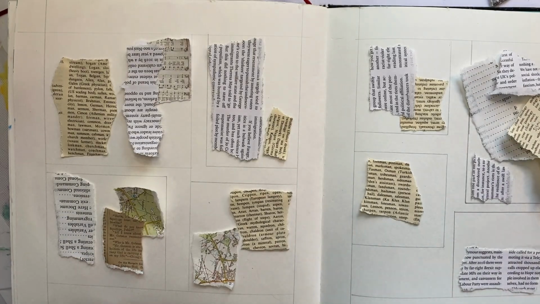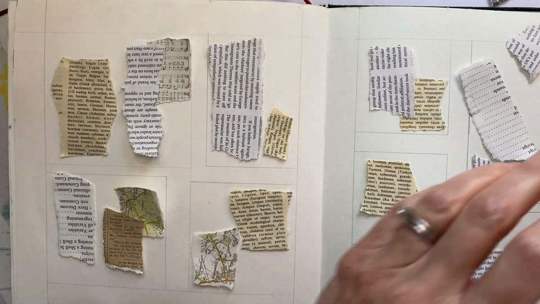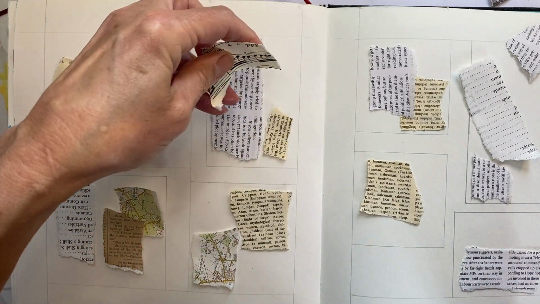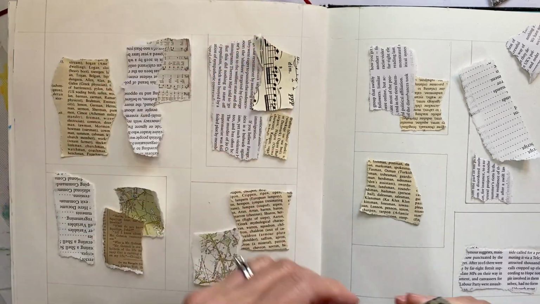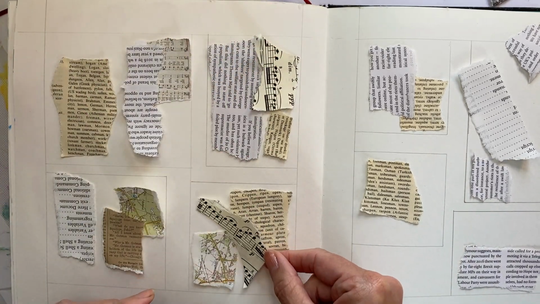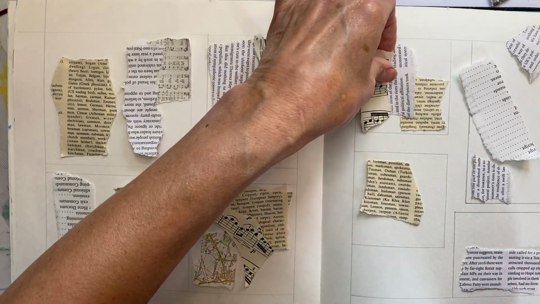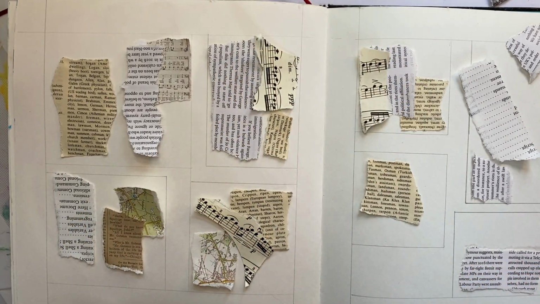So it's not that one is right and one is wrong. It, as always, depends what you want. And that's why putting these together in different ways can be really helpful and really useful. So I'm not sticking anything down yet.